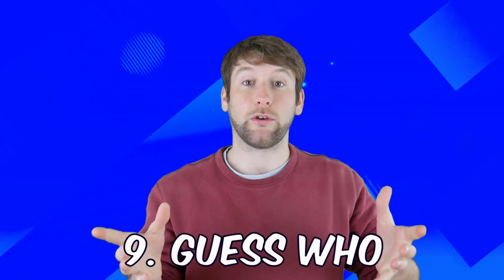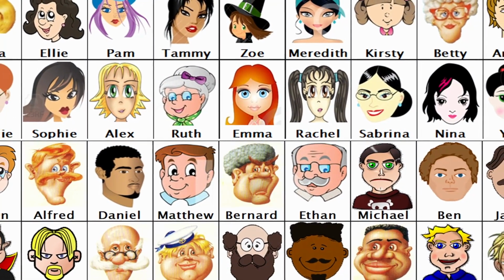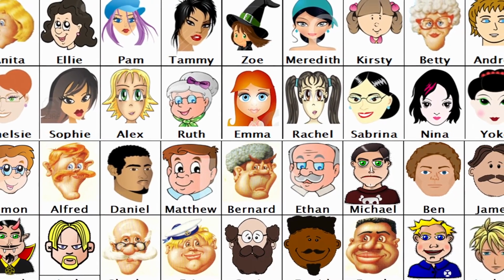Number 9 is Guess Who. Guess Who is one of the most famous board games out there, and you can play really easily with an image online which you can print out and put in one of these A4 dry erase pockets. It's great for asking and answering questions and is suitable for beginners and intermediates. You can even use different types of images instead of people, for example sports, food, animals, modes of transport, anything you want really. But my favourite way of playing is called Subjective Guess Who.